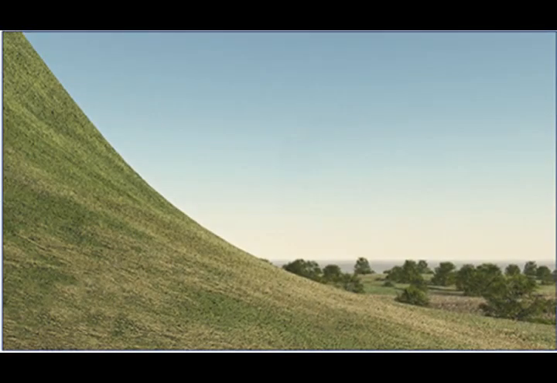Here is a photograph of our concave slope, an actual concave slope.